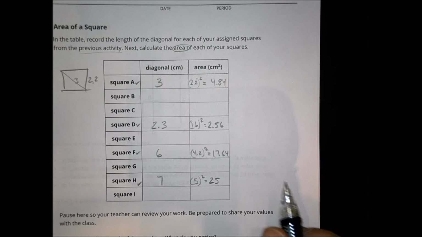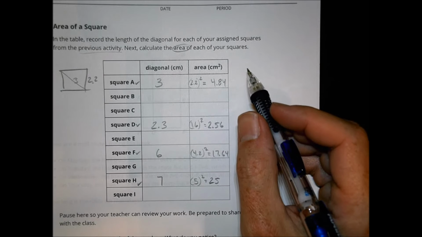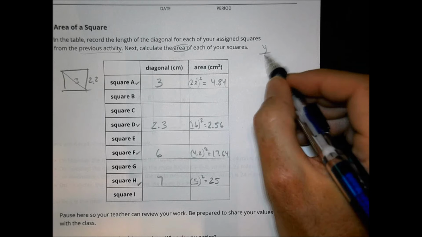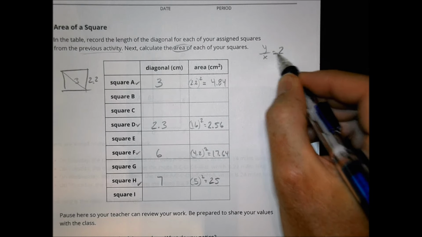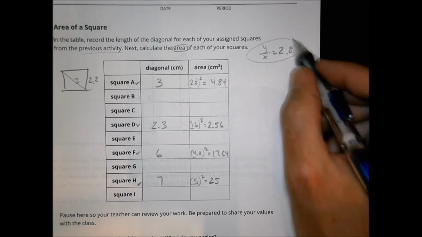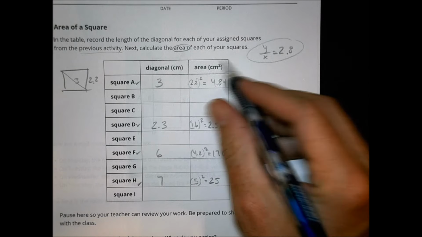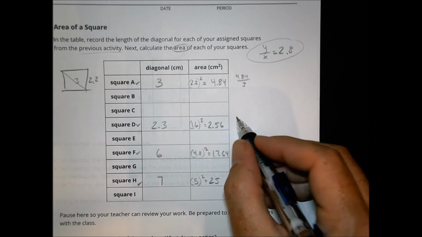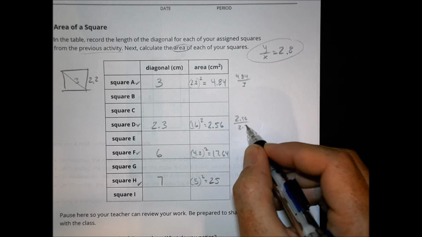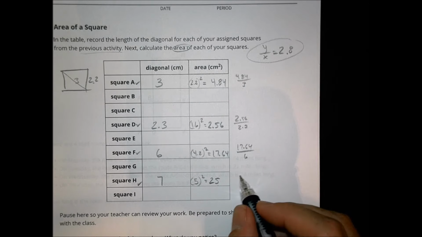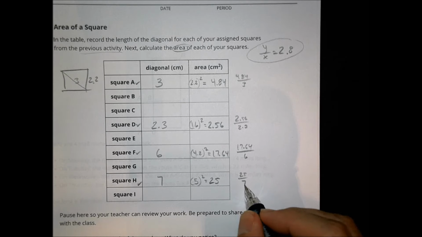Okay, so recall that with the perimeter one, we were able to look and see that when I did y over x for my perimeter, I ended up with approximately 2.8 as my k value. Okay, when I look over here, I notice that I have 4.84 over 3, I have 2.56 over 2.3, I have 17.64 over 6, and here I have 25 over 7.